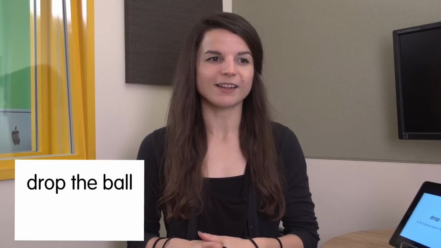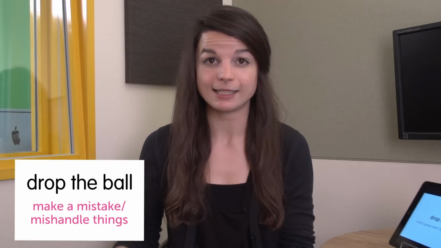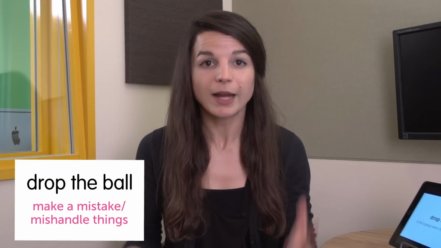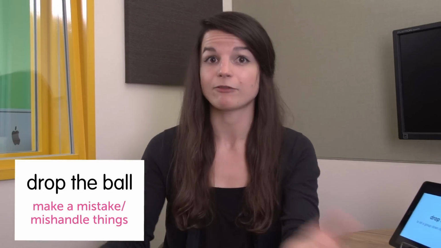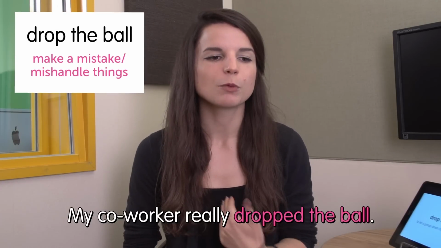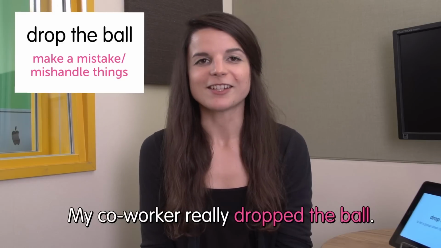Okay, the next one is drop the ball. Drop the ball means you don't do something that you were supposed to do. Somebody was supposed to do something and they didn't do it. They dropped the ball. Like in basketball, right? If you have a ball, you're supposed to pass the ball to your teammate. If you drop the ball, you let everybody down. My coworker really dropped the ball when he forgot to send that email. We were all disappointed. Stevens.